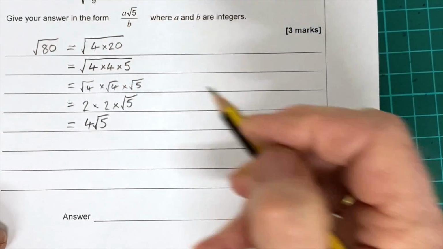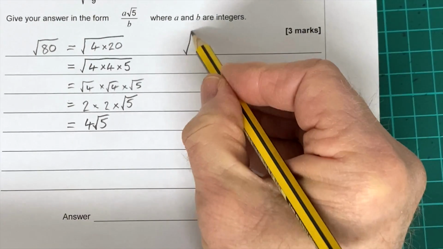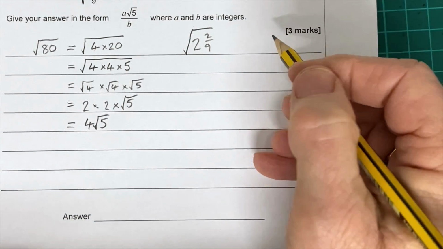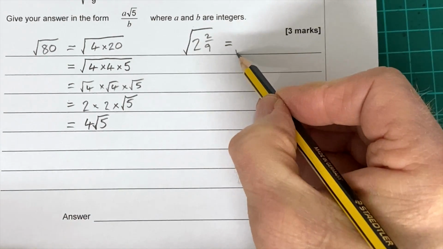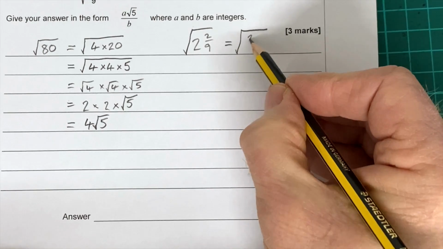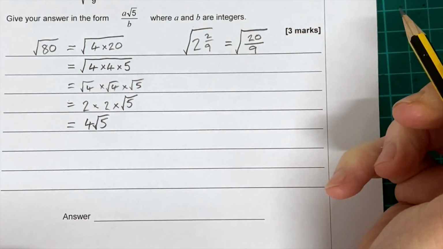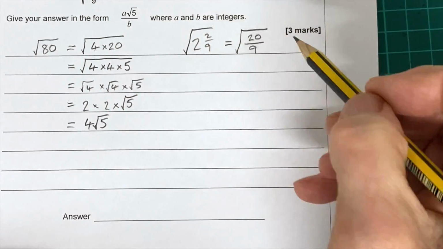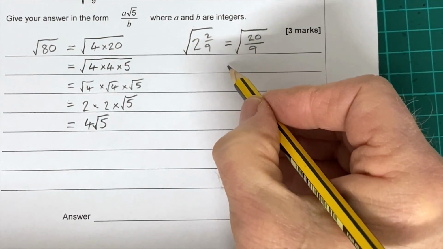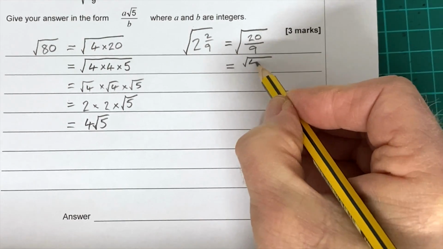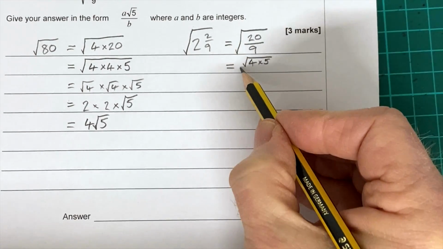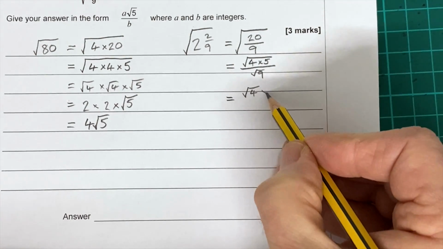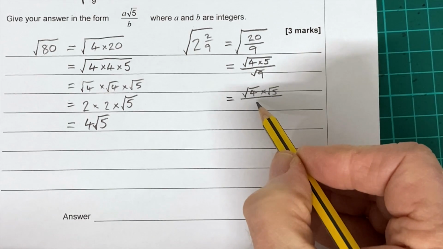But we've only done part of it. We've done that part. So now I'm going to do the square root of 2 2/9. Well, I'm going to make that mixed number into an improper fraction. So we've got the square root, 2 9s are 18, add 2 makes 20 over 9. Now the good news here is that we've got a root 20 there, which we've seen before is 4 times 5. So we can write this out as root 4 times 5 at the top over root 9 at the bottom. Now that's root 4 times root 5 all over root 9, which of course is 3.